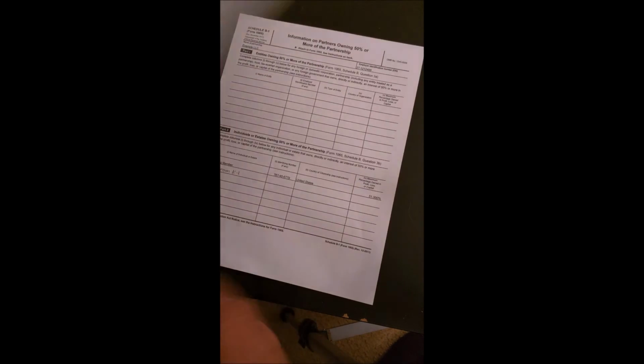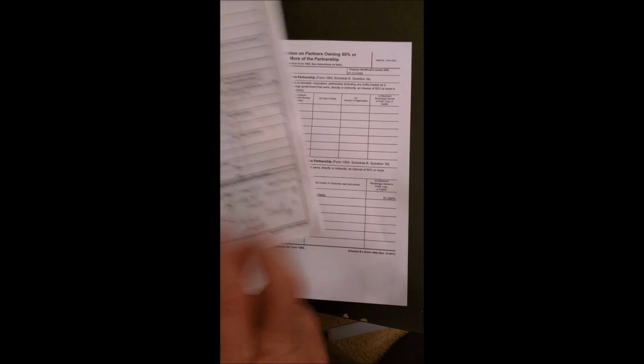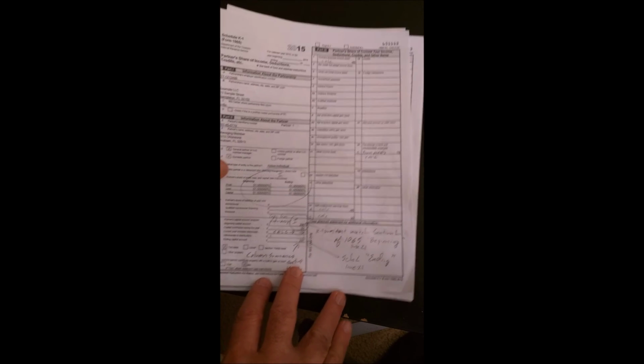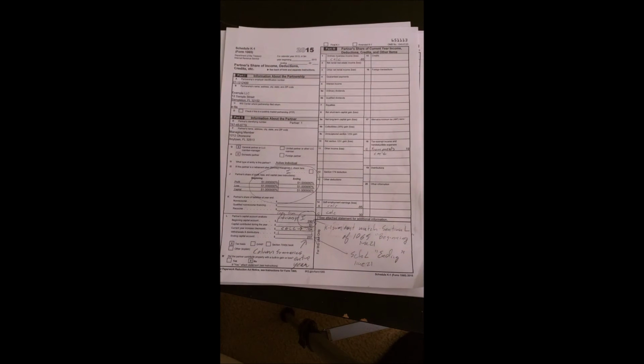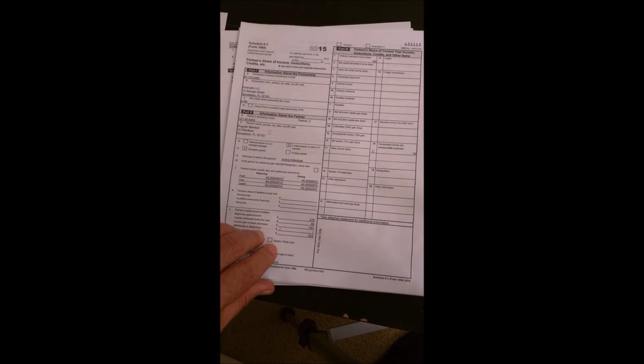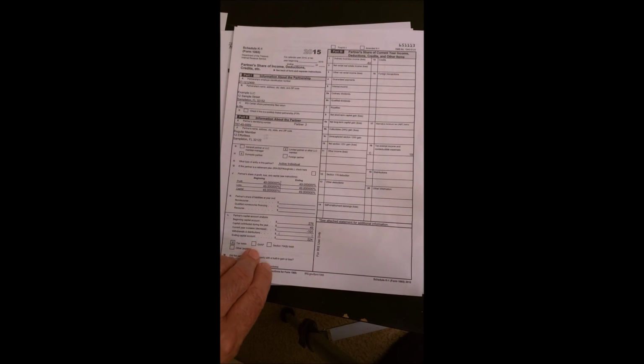Next, I'd like to just review all the forms one by one so that I'm sure they're all in the video. So this is the managing member's K1, this managing member has 51%. Here's the other member that has 49%.